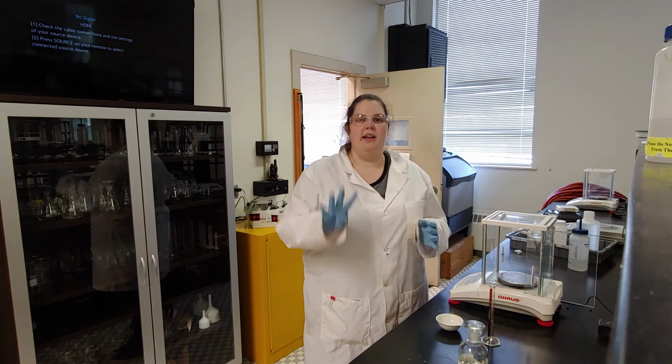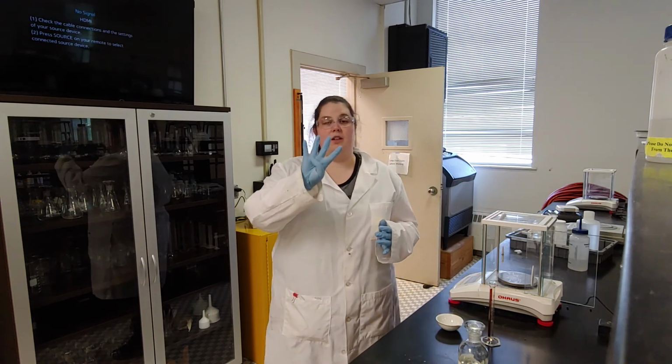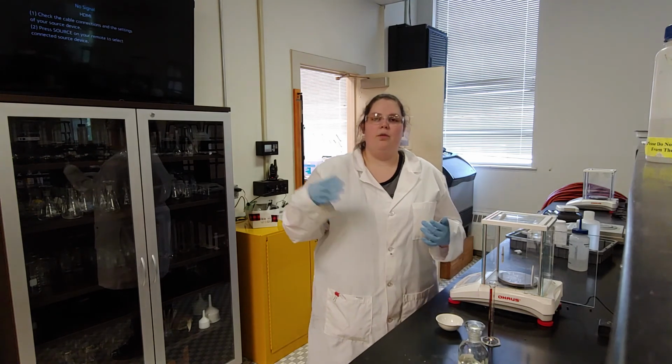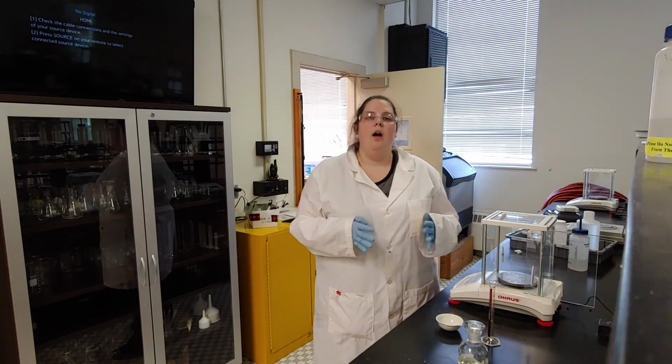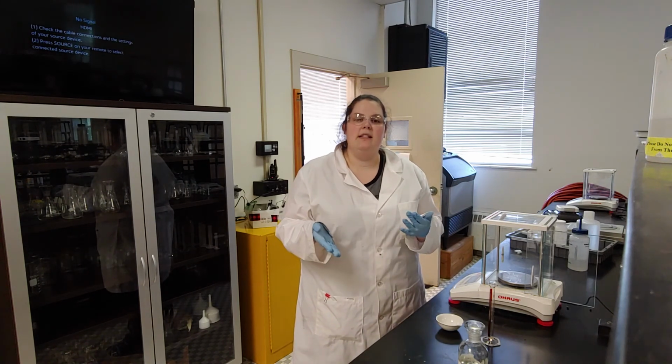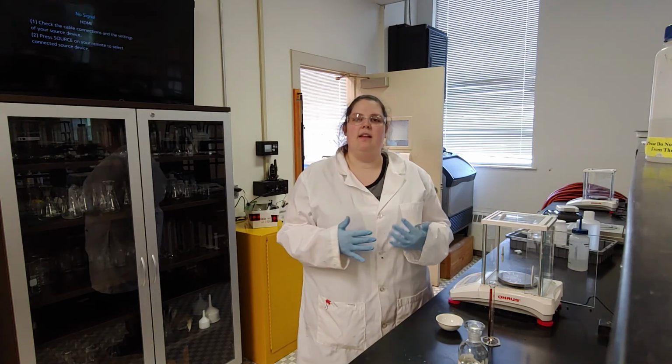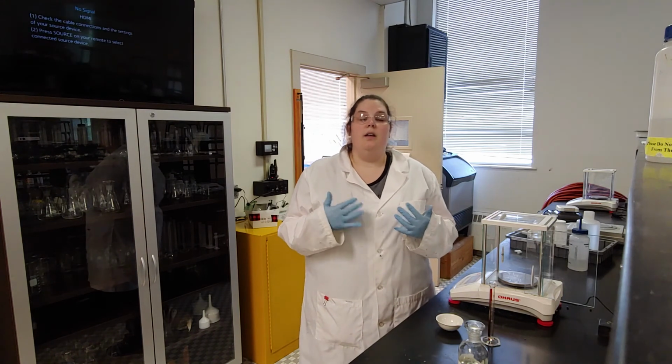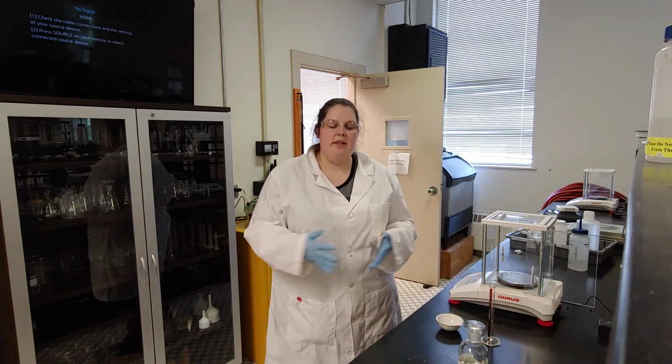The Solutions Lab has 4 parts, and I'm going to start with part 1 and then go through each of the different parts. Part 1 is the only quantitative part of the lab. What that means is it's the only part where we actually care about masses, numbers, and weight numbers and things like that.